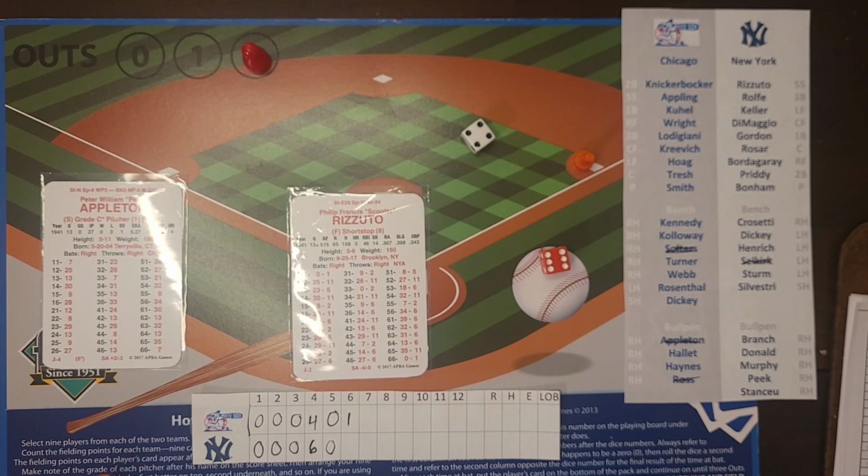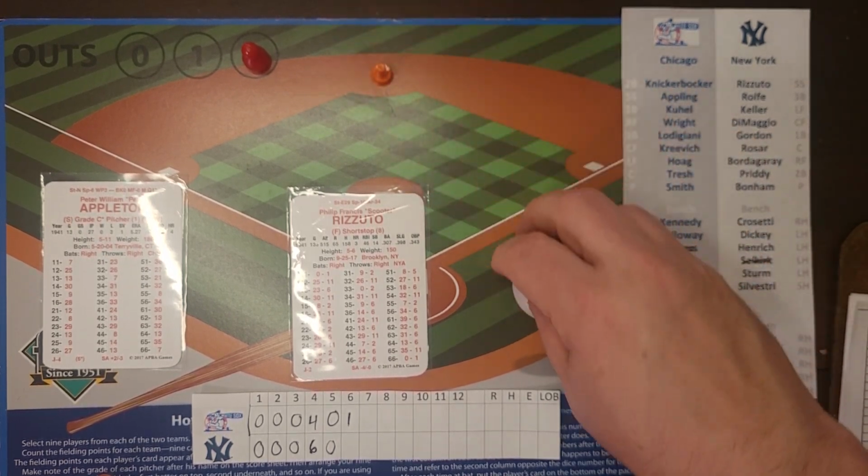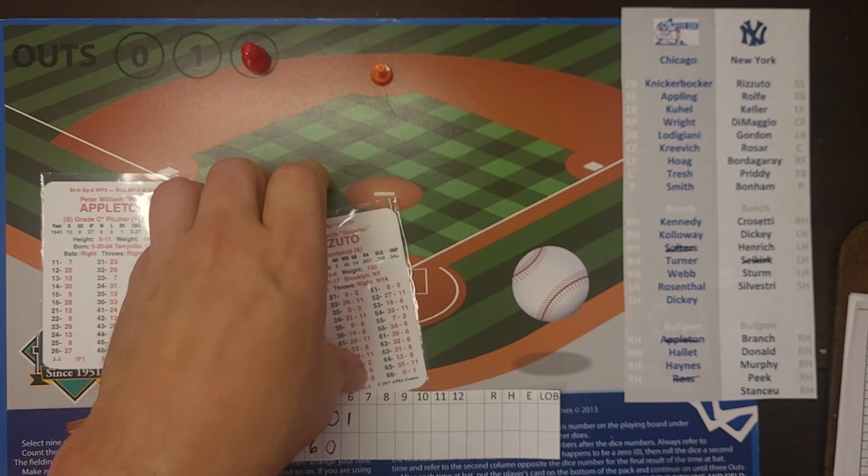64 is a 6. So runner on first base and a 6. Double over first, runner to third. With 2 outs, any runner will score. So it's going to be an RBI double for Rizzuto.